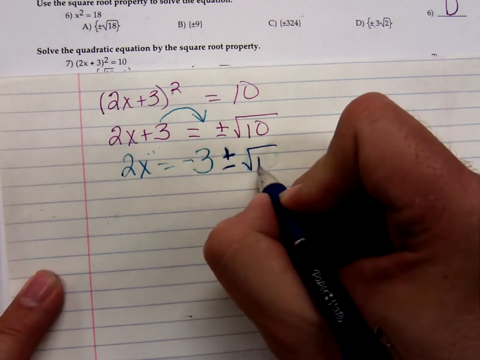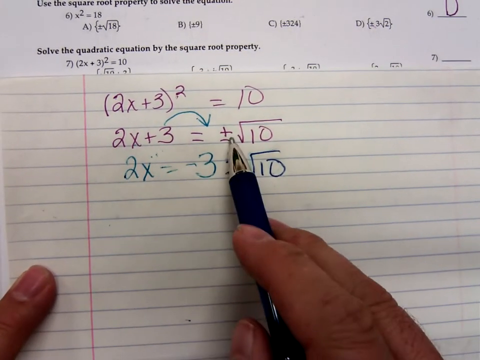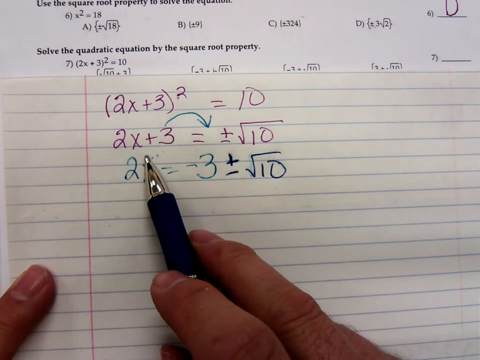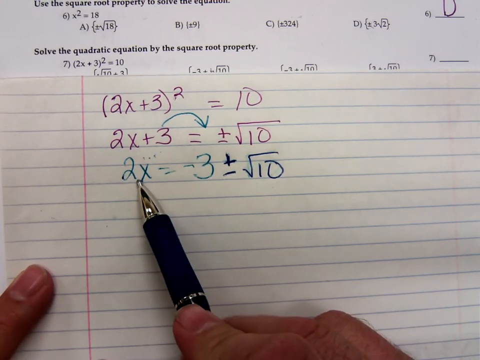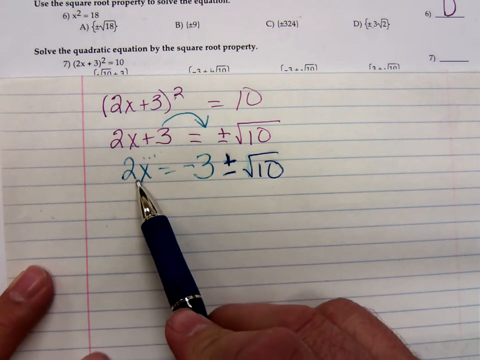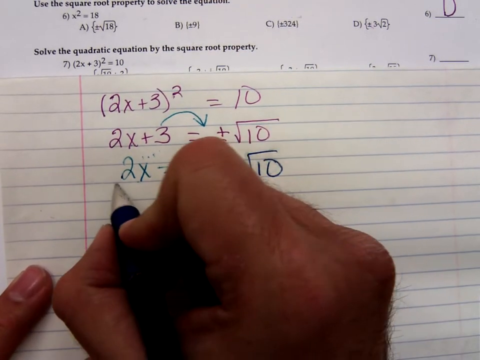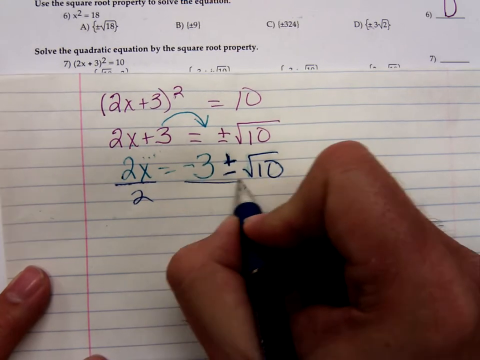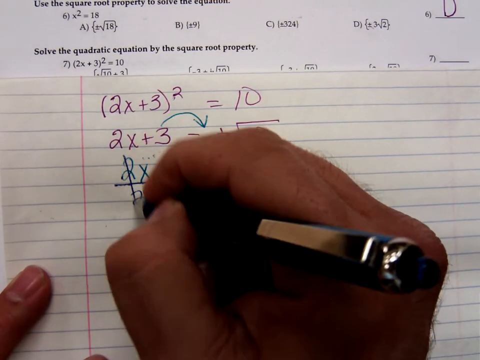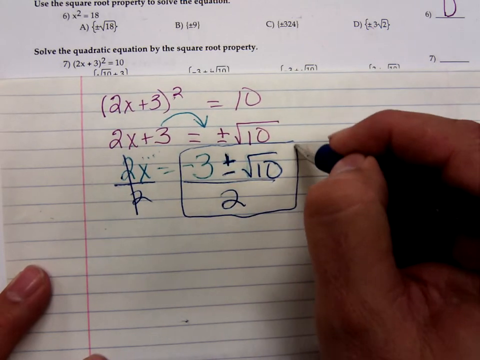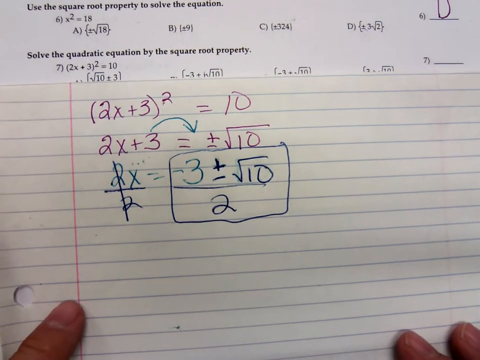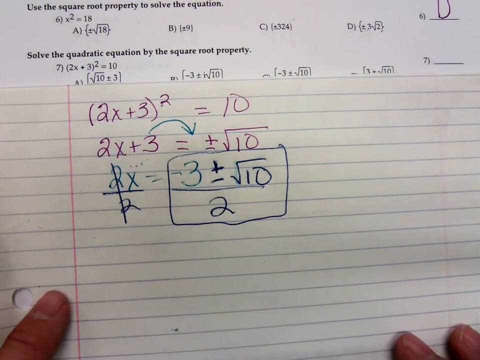So I'm moving the 3 over. I'm trying to get the x by itself. Now, the only thing left to do is divide by 2. Would that get the x completely by itself? Oh, wow, this is messy. So we have negative 3 plus minus square root of 10 over 2. Let's look at it closely.